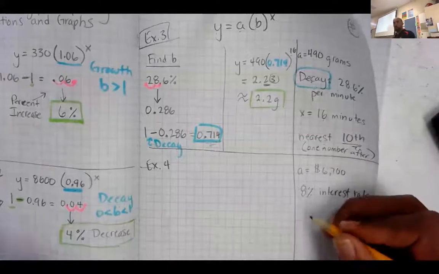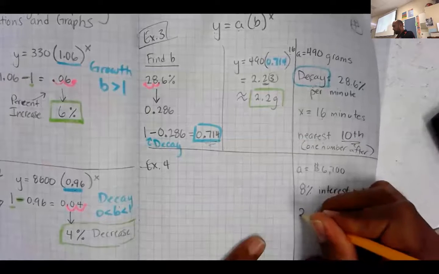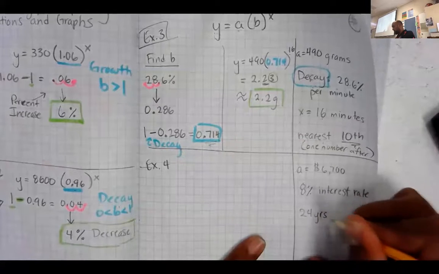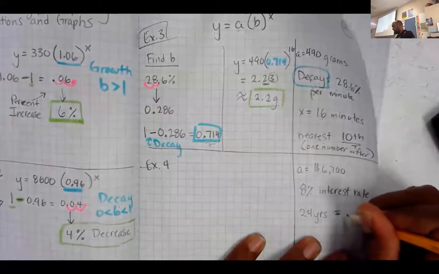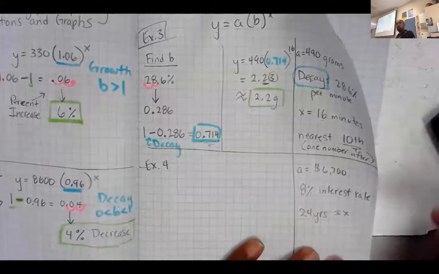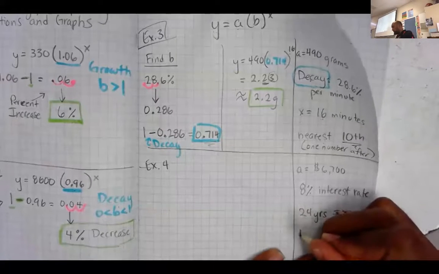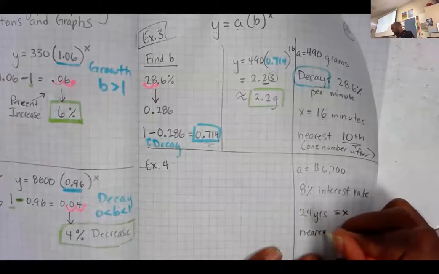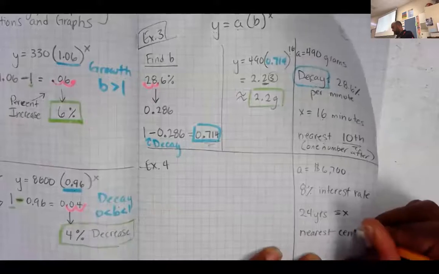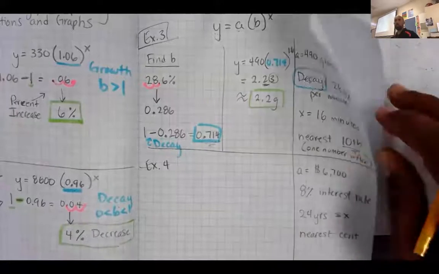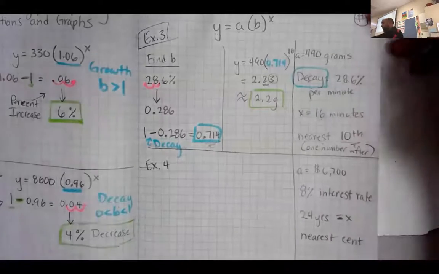And then we want to know how much money will be in there after 24 years. And remember, this is our X value. And it wants us to round to the nearest cent. All right, so we got to use all that info to figure out the next step there.